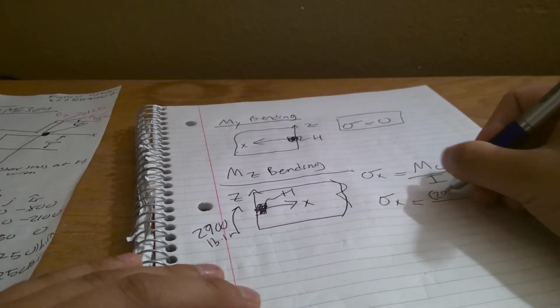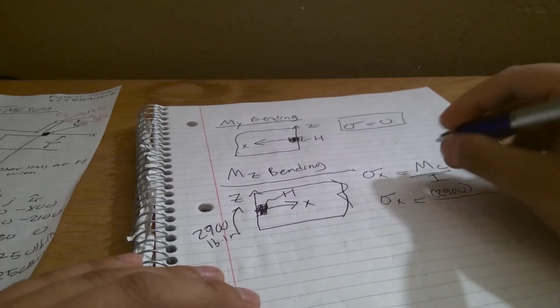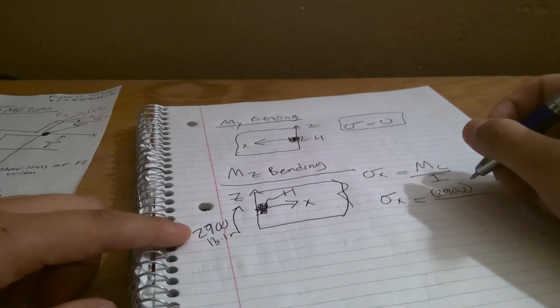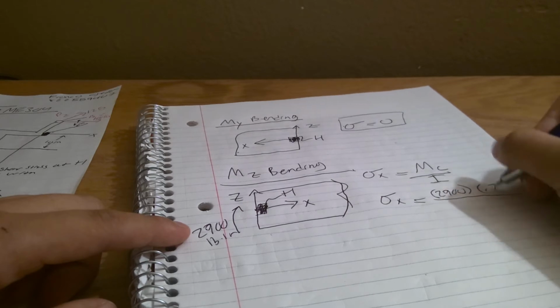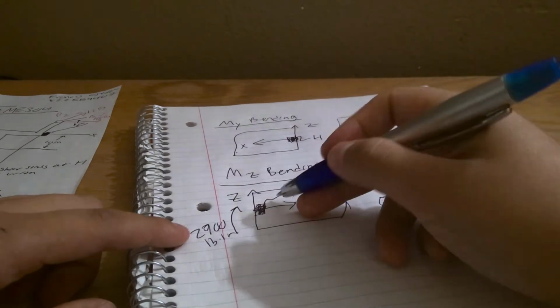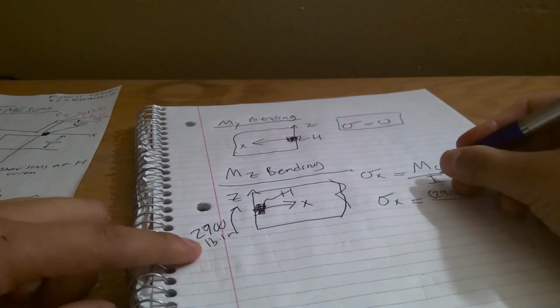My value is 2,900. C in this case will be 0.75, and then the inertia.